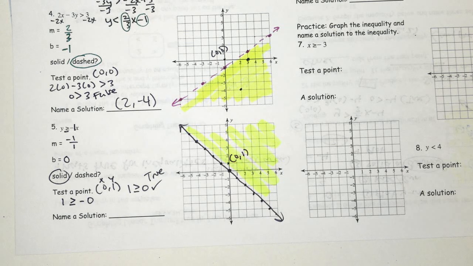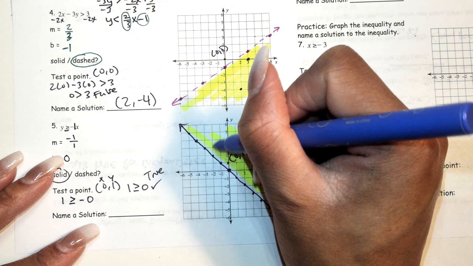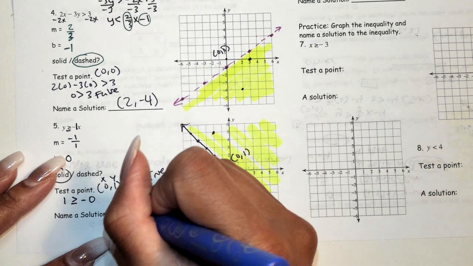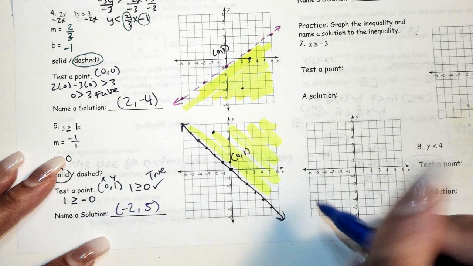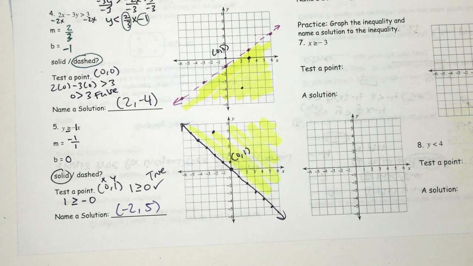Okay, so now I'm going to name a solution. I can name anything that's in that solution, including 0, 1, or I can choose -2, 5, because it's in the shaded area. So there are 3 examples on shading or graphing, shading and graphing inequalities.